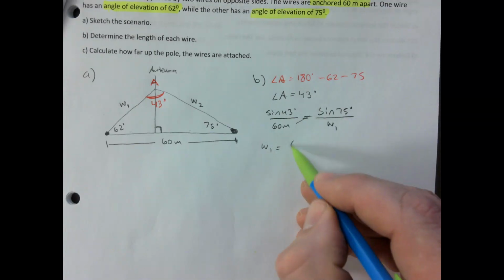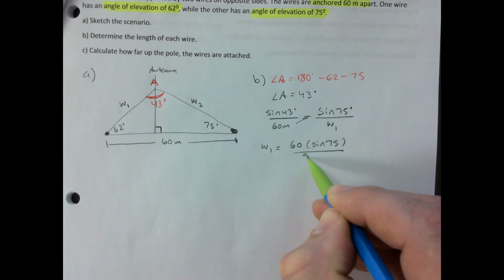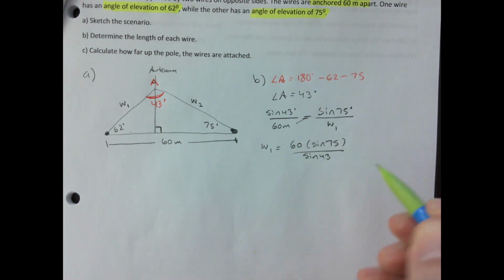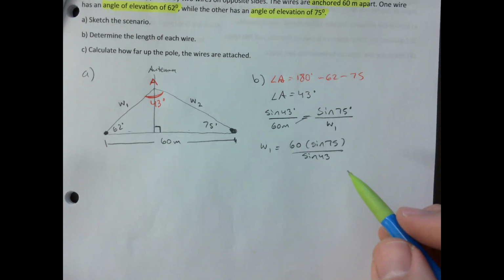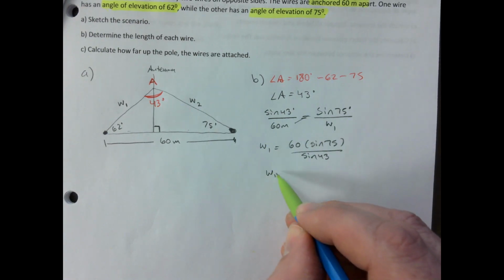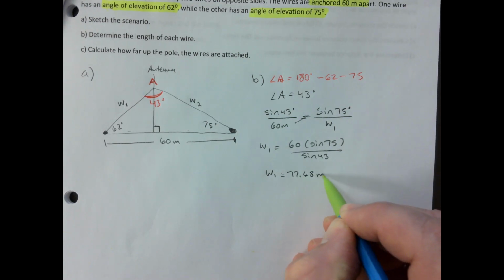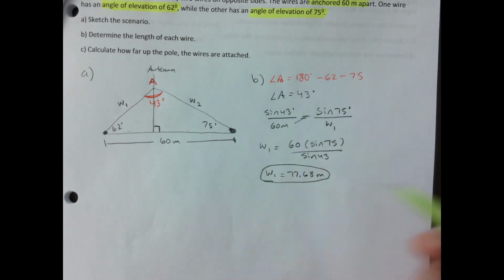And you go 60 times sine of 75 divided by sine of 43. And that gives you 77.68. And we are in meters. Don't forget your meters. Don't forget your units.